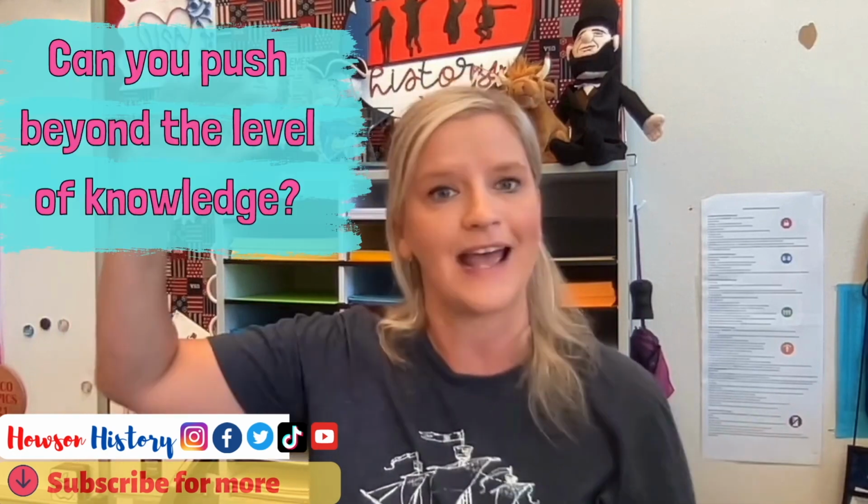Just like any verb, like the verb jump, there are lots of different ways to jump. There are lots of different ways to evaluate, to identify, to label. So I'm just going to give you that brief overview of thinking about, okay, here's my verb within the standard. What do I need to do in order to make sure my kids are getting to that level of knowledge that they need? And if we can, we push beyond it?